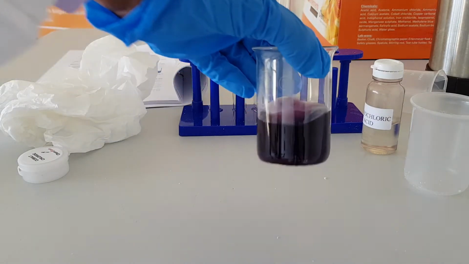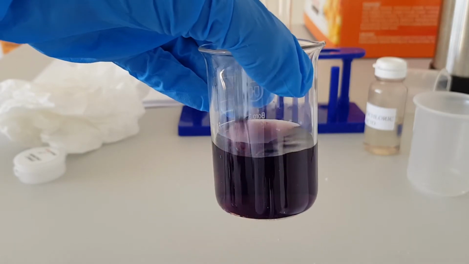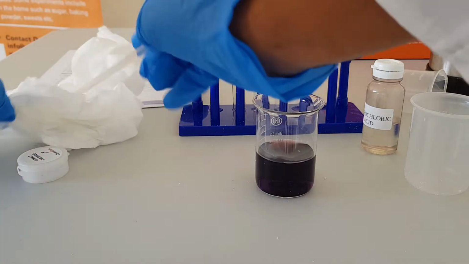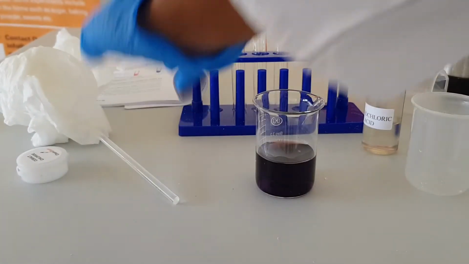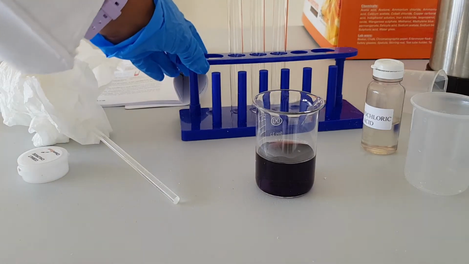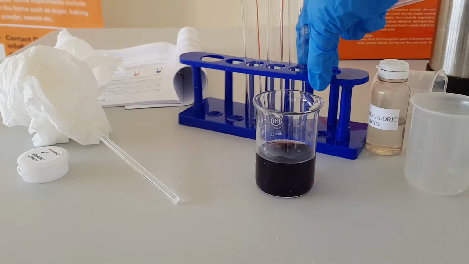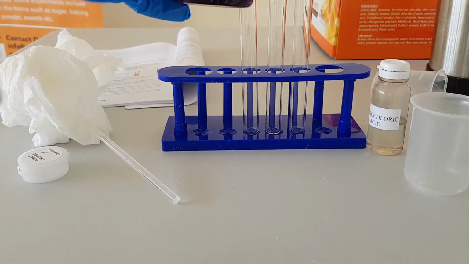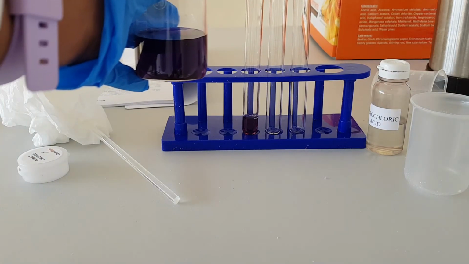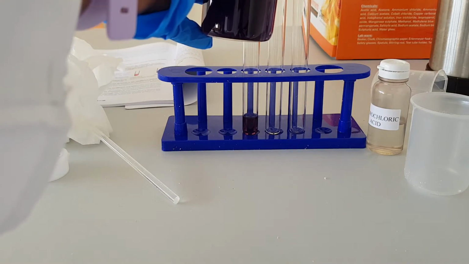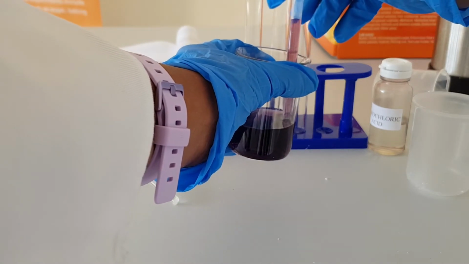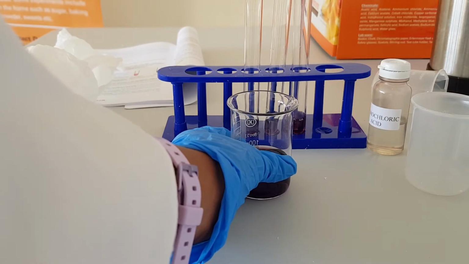And it turns into a violet-like color. Okay. So now for the experiment, we need to add 3 ml of this cobalt chloride solution in each test tube. So it's 3 ml in here, 3 ml in there, another 3 ml in here.